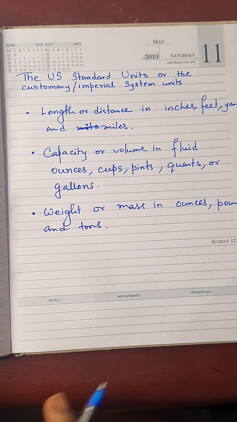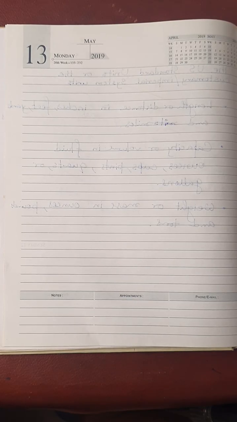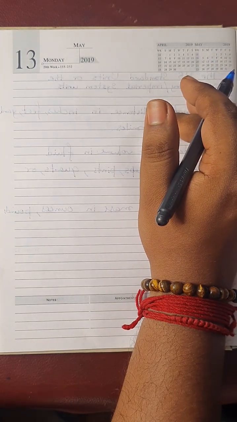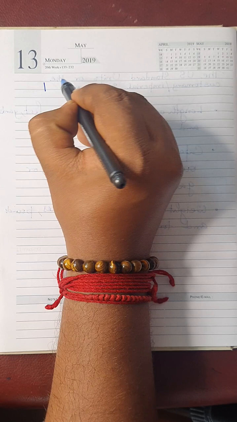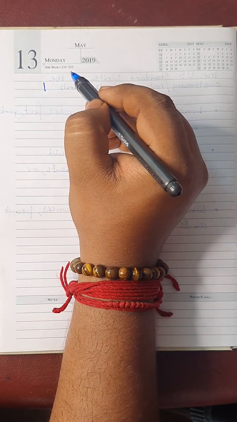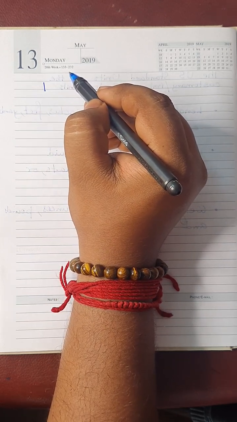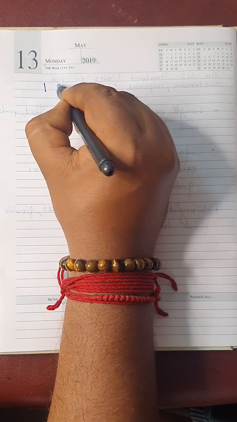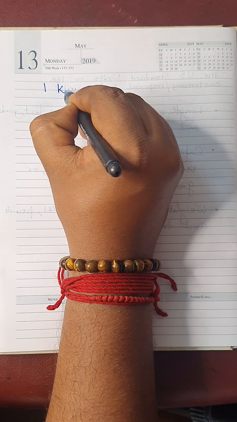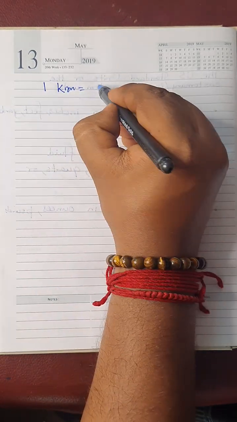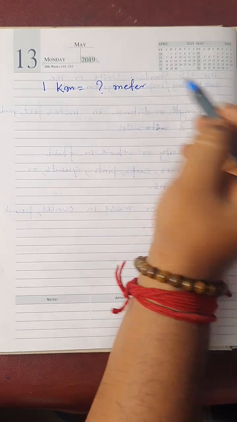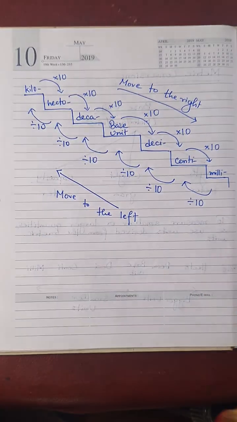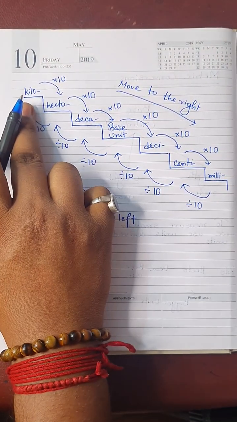Then we talk about some examples in our method. Let's say, comment below if you can do this. 1 kilometer, km, equals how many meters?